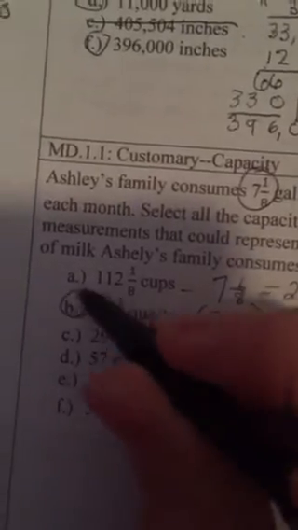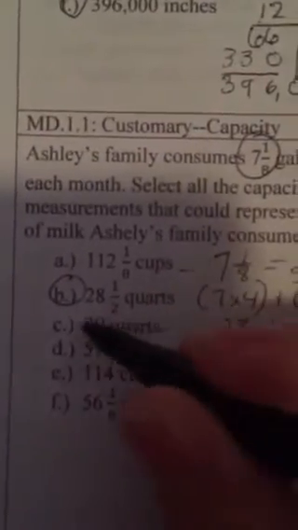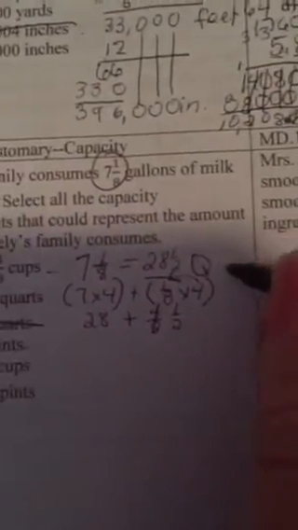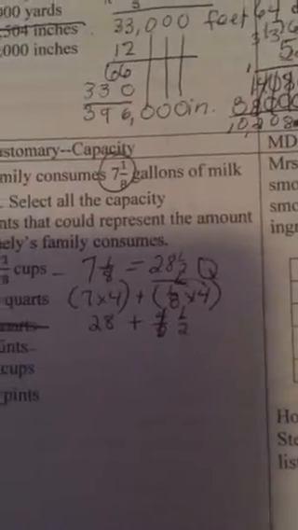So I'm going to come over here, quarts. Oh, there we go, and go down. Oh, that's not right, so cross that one out. And now I'm going to move on. Okay, so I'm at quarts now, and I'm going to take it now from quarts to pints.